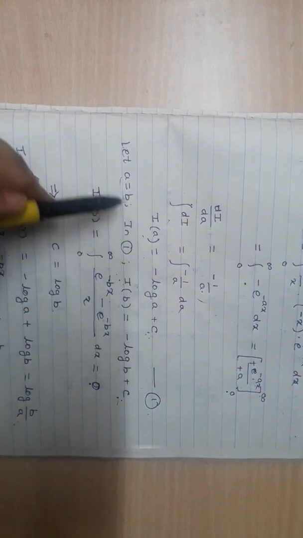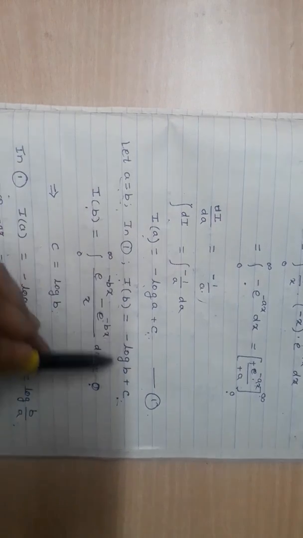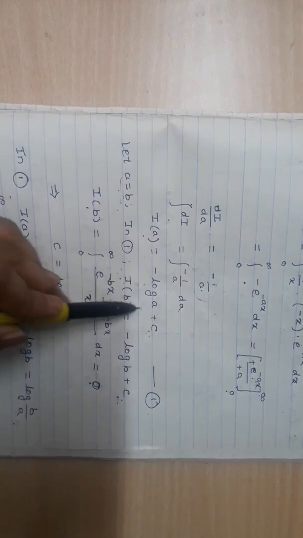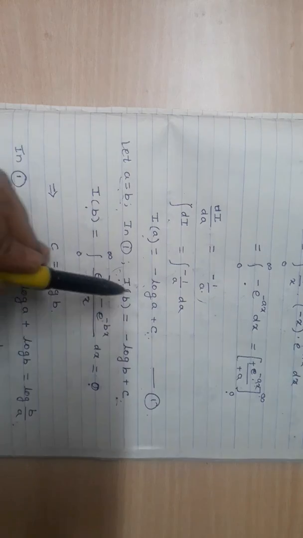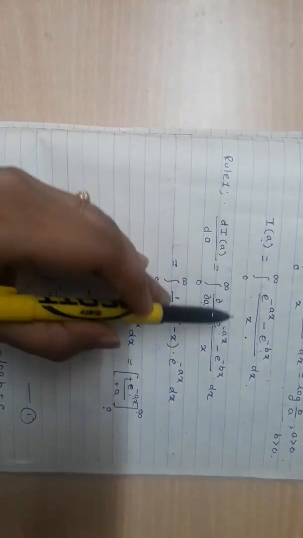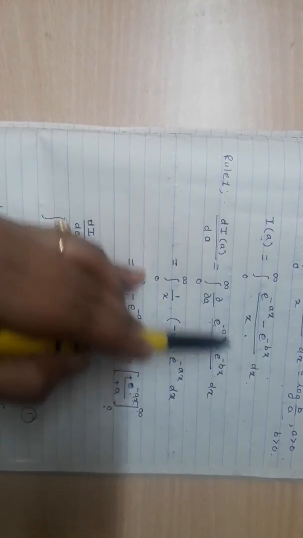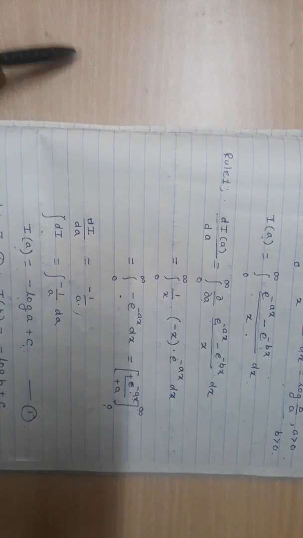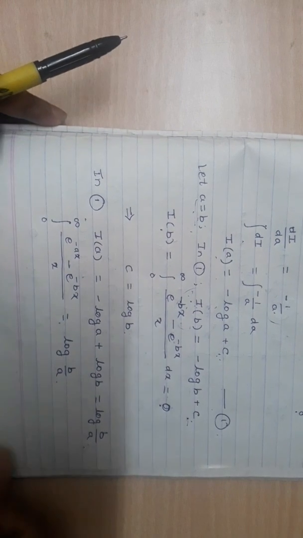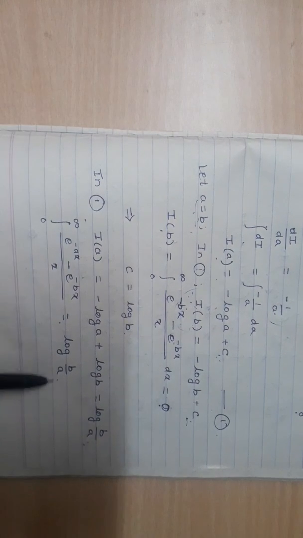So in equation 1, when you substitute a equal to b, you get this equation. The left-hand side involves I of b. To find I of b, go back to I of a and substitute a equal to b in the equation. The numerator becomes 0, so take that integration equal to 0. Then resubstitute I of b equal to 0 in equation 1 and you will get the required result. That's it. Hence the proof.